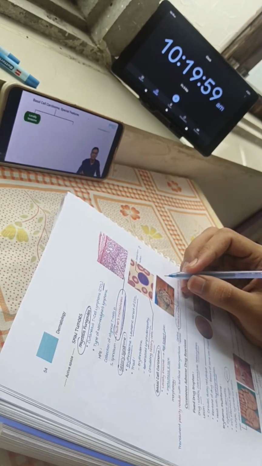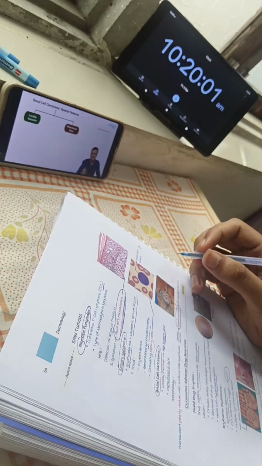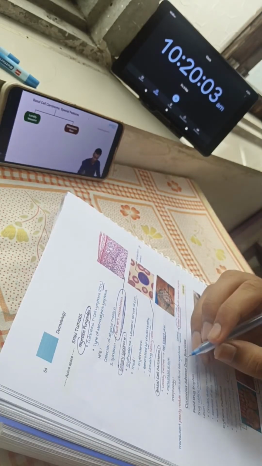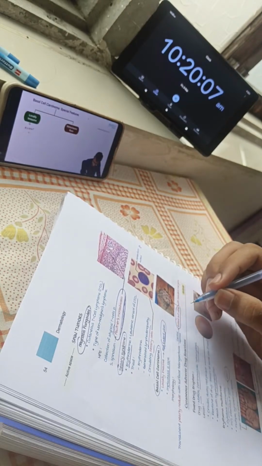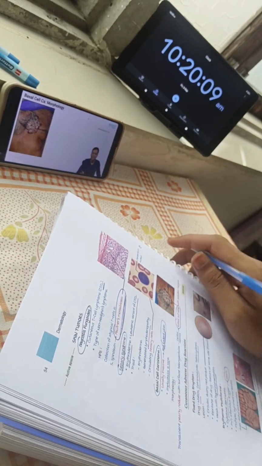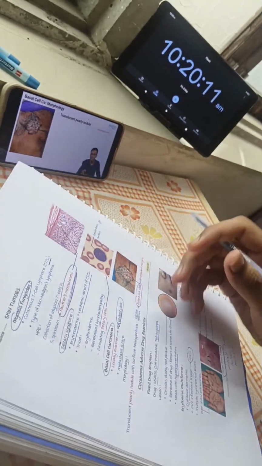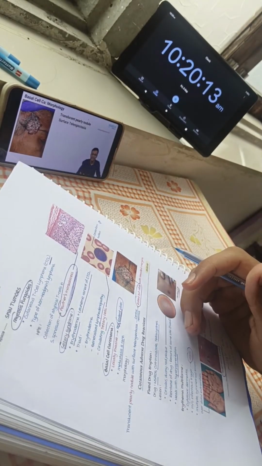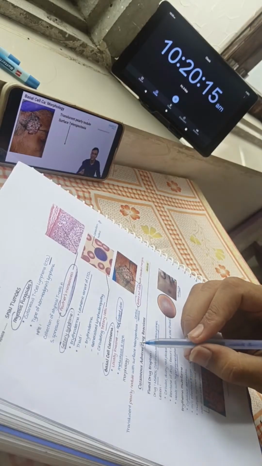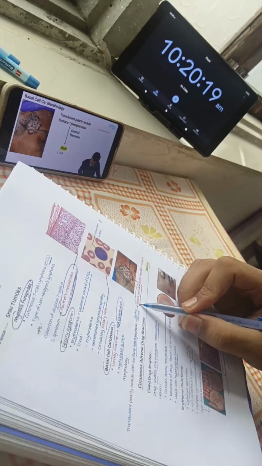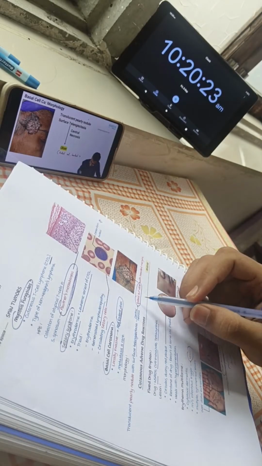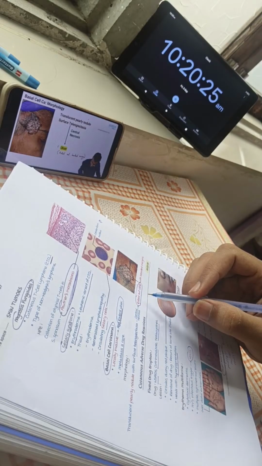The 2 important features. Number 1, it's a locally invasive tumor and metastasis is rare. Because it's locally invasive, it's also called as a rodent ulcer. Let us now look at the morphology of BCC. So it's a translucent pearly nodule with surface telangiectasia. This nodule is undergoing central necrosis, resulting in ulcer. This ulcer will have rolled out beaded margins. And as I mentioned, it's called as rodent ulcer.